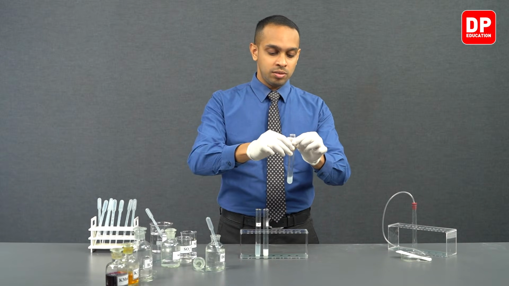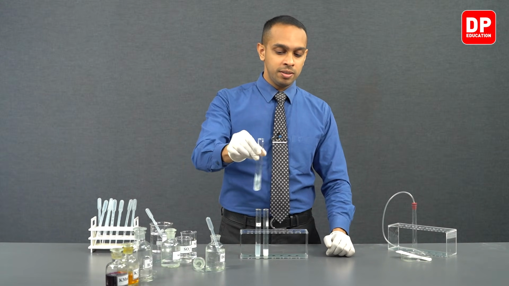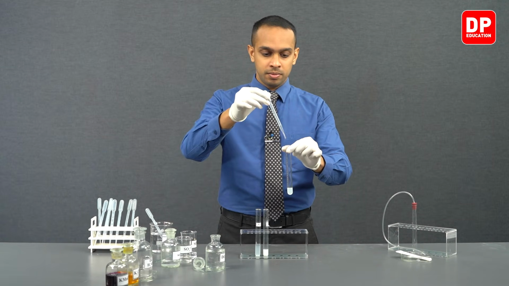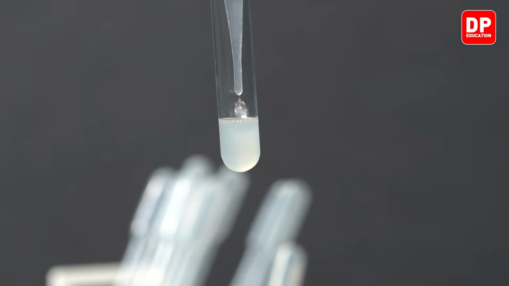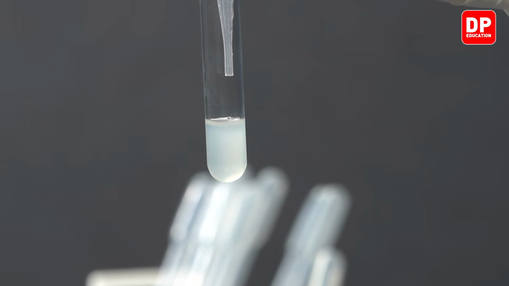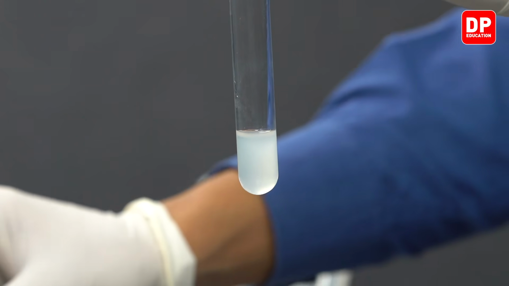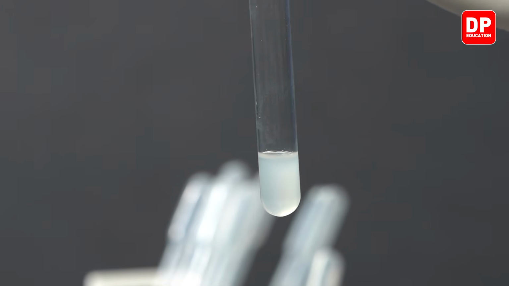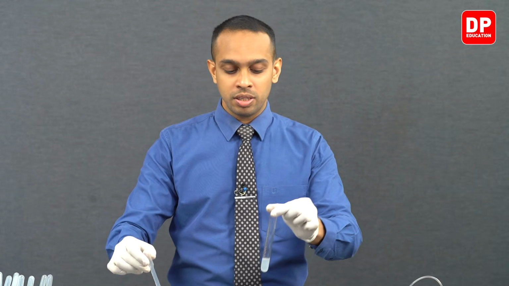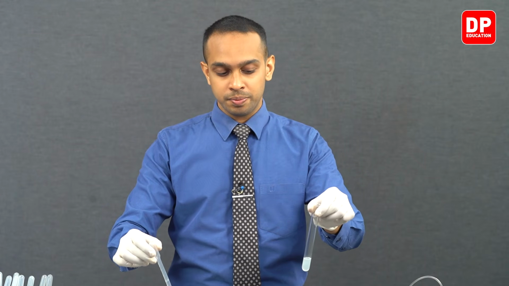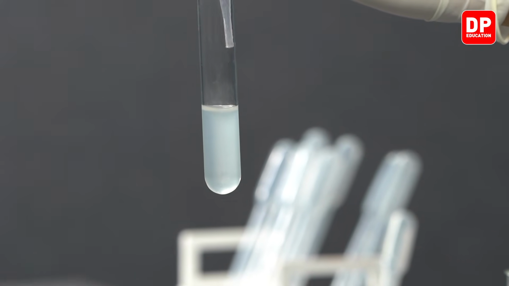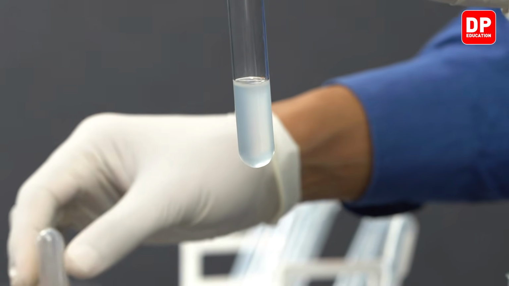If I shake it, you'll be able to see it a bit more clearly. Let's add a bit more HCl. You can see as the HCl droplets enter the medium, the color of the solution is decreasing. Can you see, as the HCl enters the medium, it is starting to dissolve.